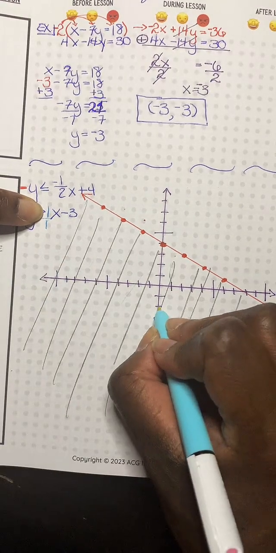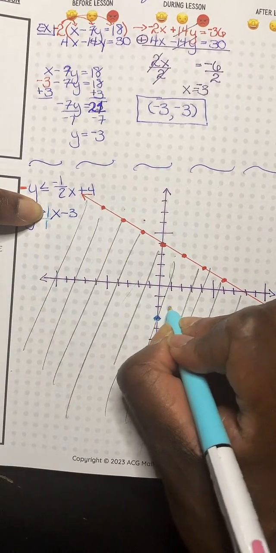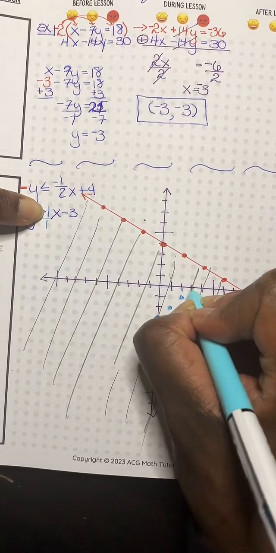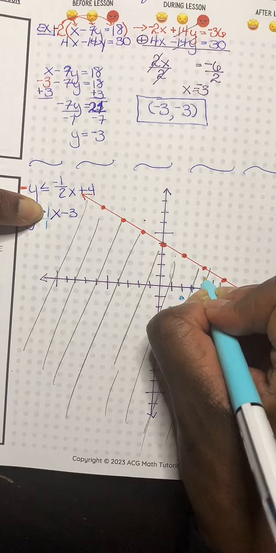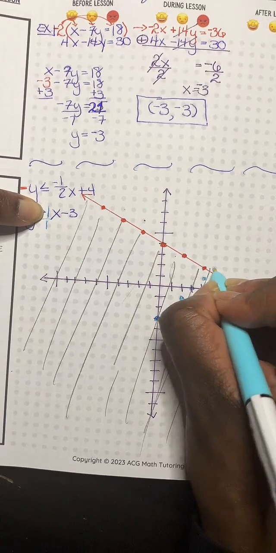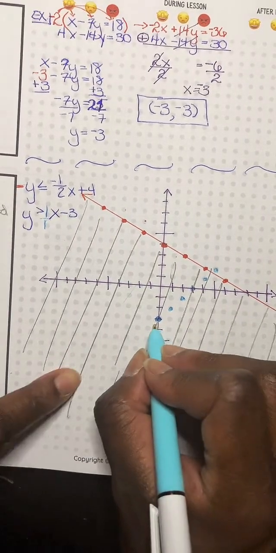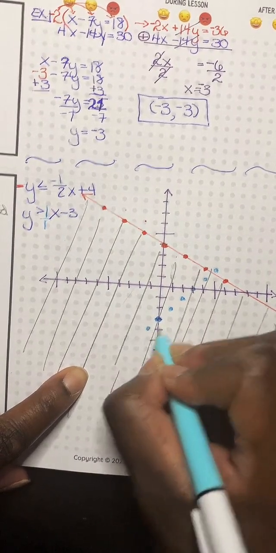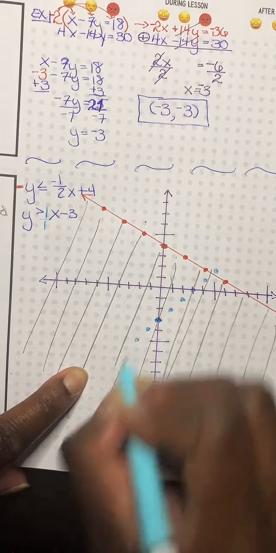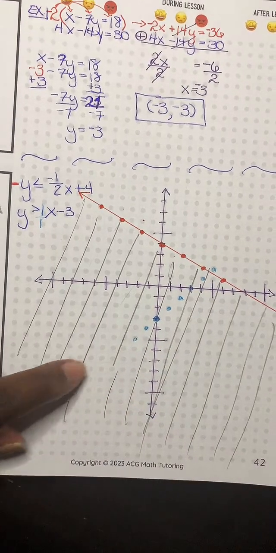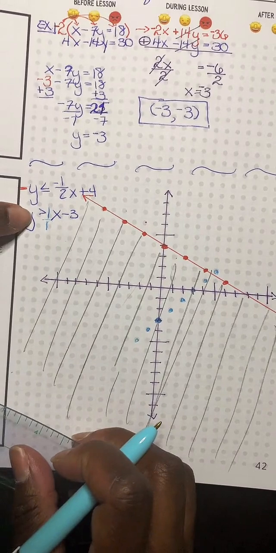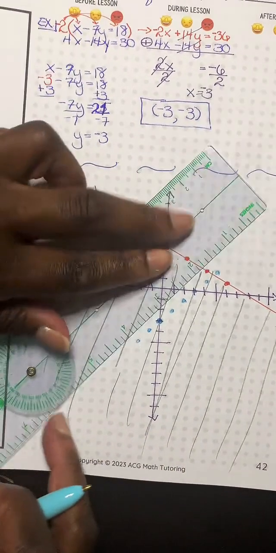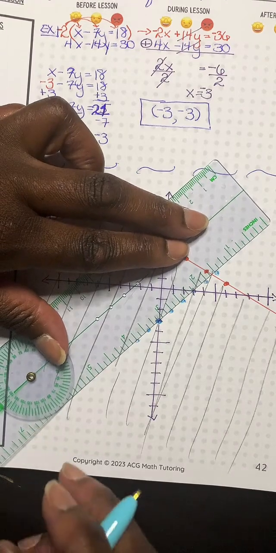So that means I go up 1 to the right 1, and so forth. But I can also go down 1 to the left 1. Notice that point is still on that line. But here's the fun part. It says greater than. It doesn't have the line underneath. So that means I'm doing a dashed line.